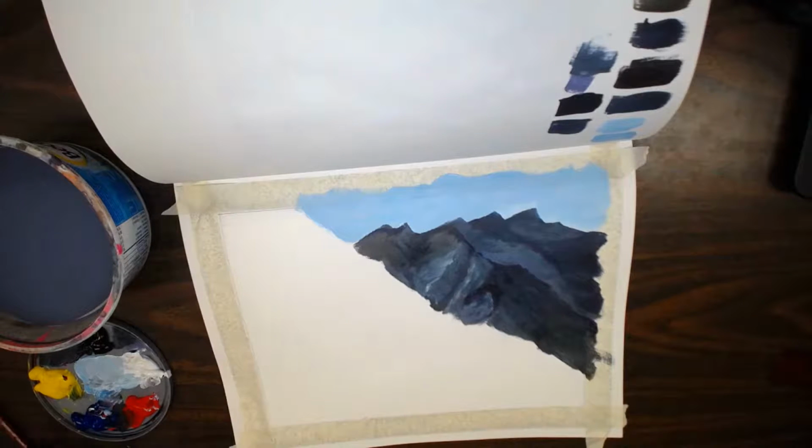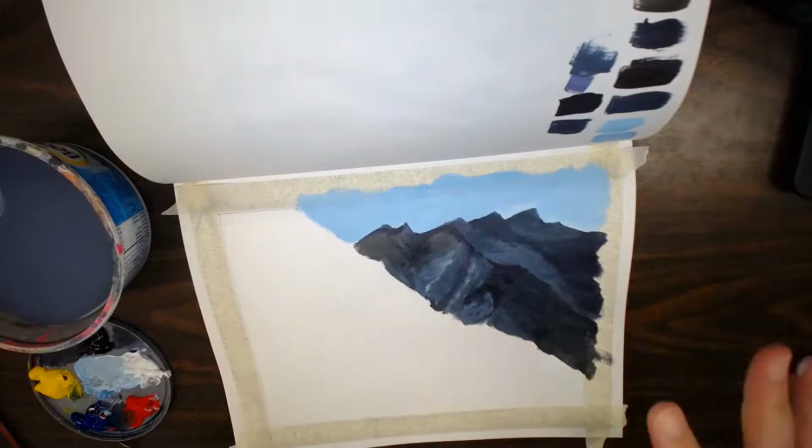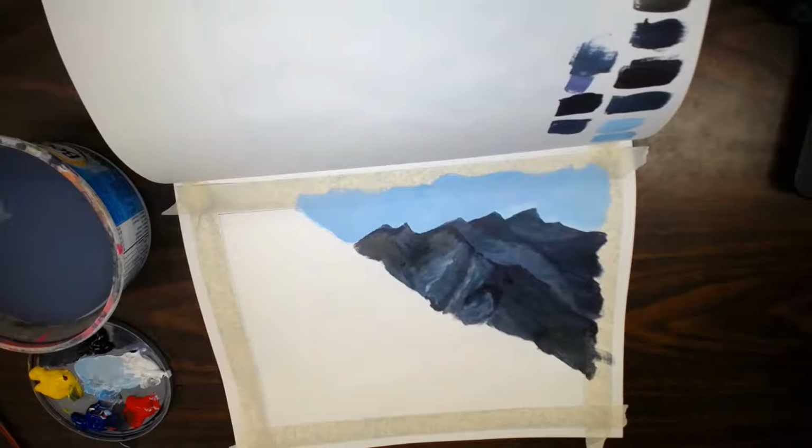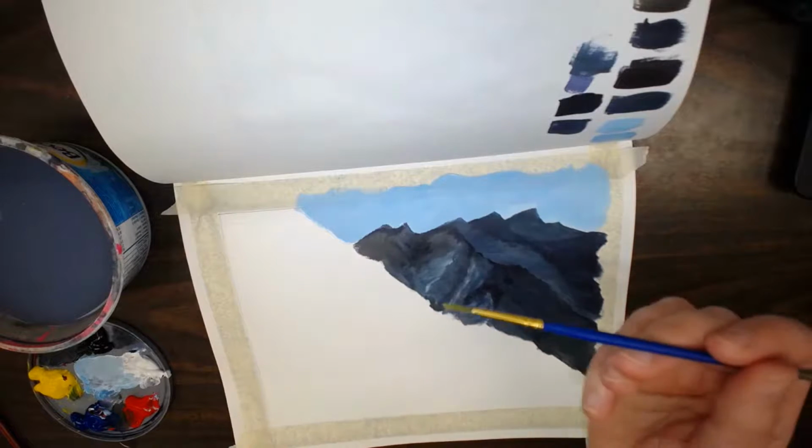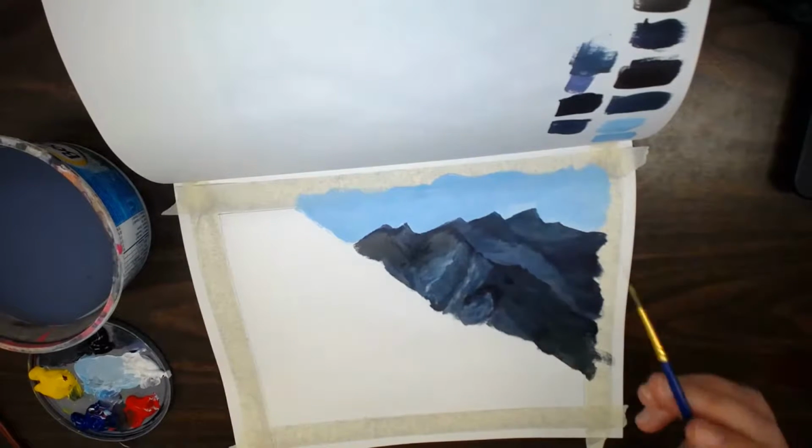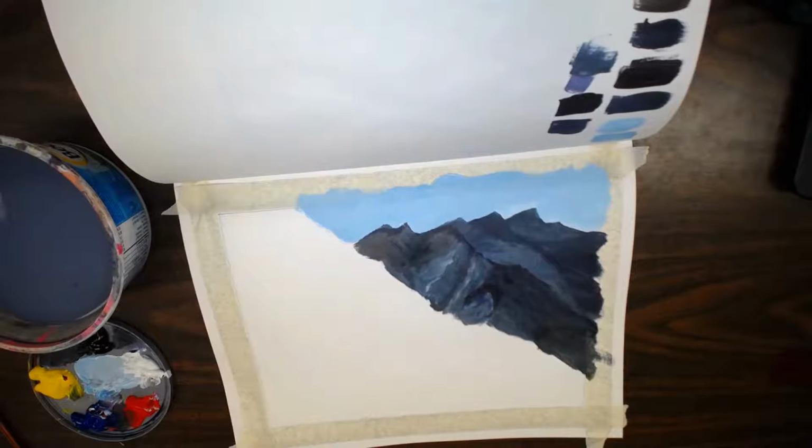So I've got the darkest main chunks of my mountain laid out. I'm going to switch to a smaller brush to start playing around with the lighter values, the snow caps, the misty effect, and all of that jazz on the mountain.